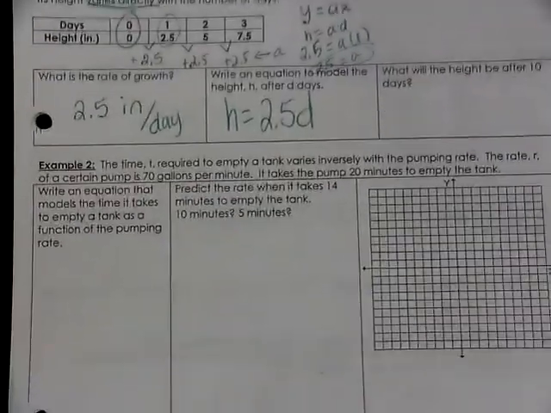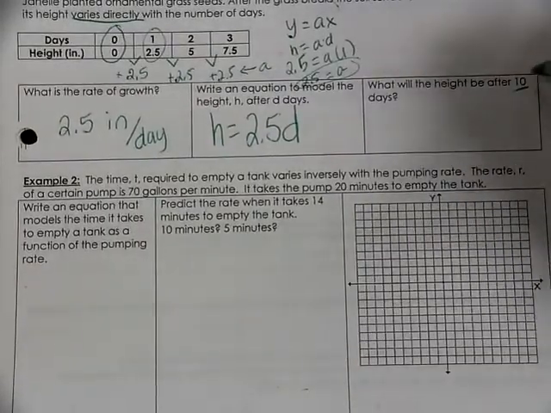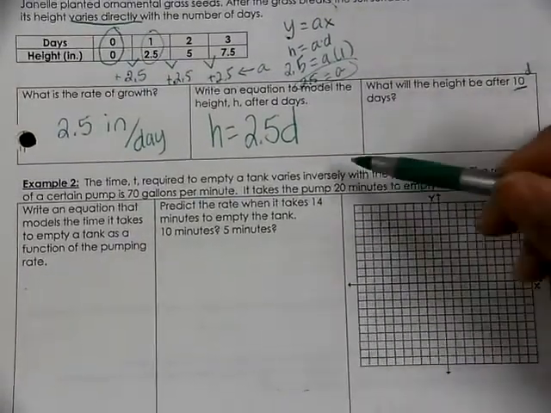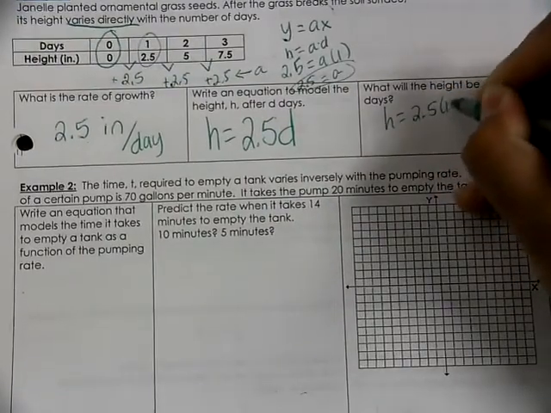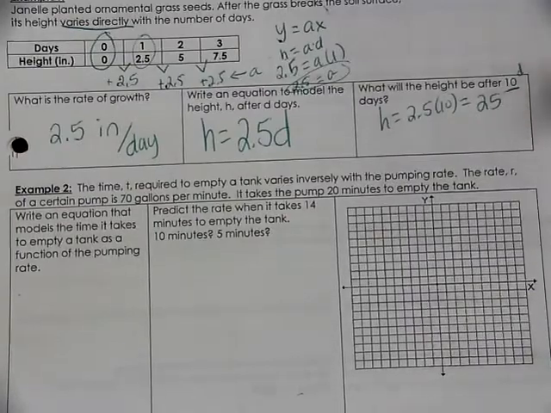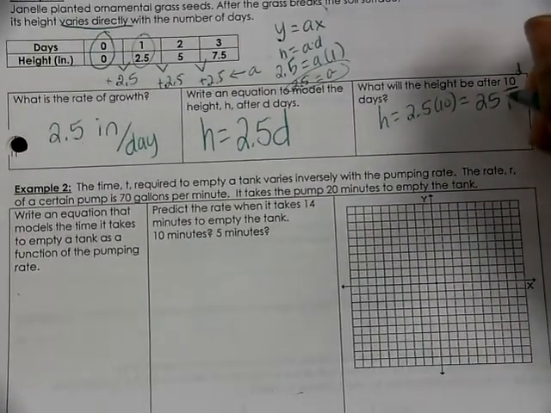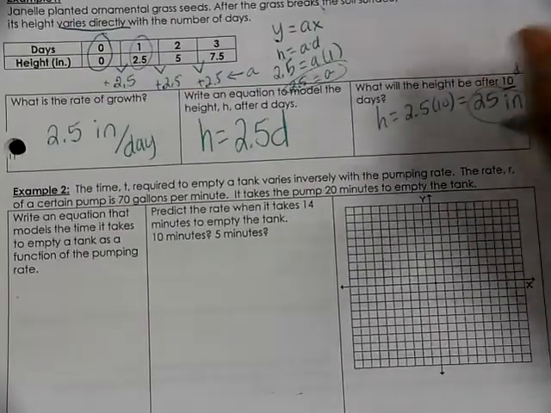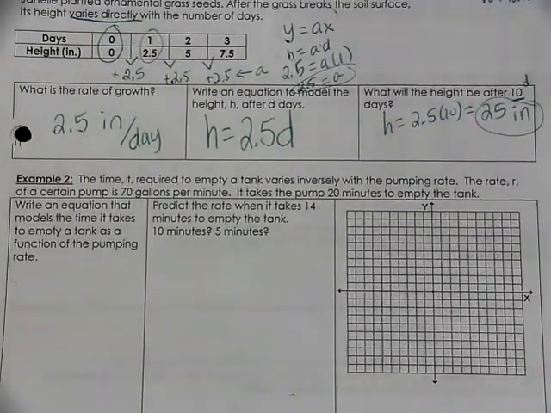All right, and then what will be the height after 10 days? All you have to do is substitute 10 in for d, because that's what d stood for, days. So h equals 2.5 times 10 comes out to 25, but again, think about what your answer should be with units. Height was in inches, so that's inches at the end. So the grass should grow to 25 inches tall once it's been 10 days.